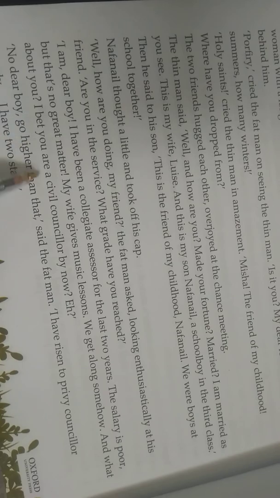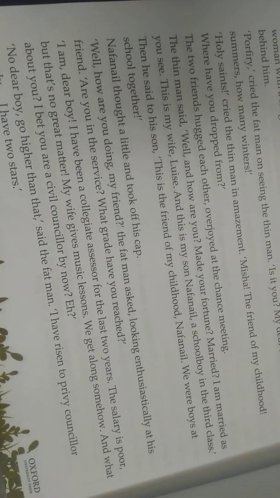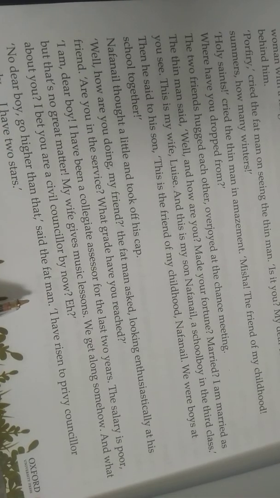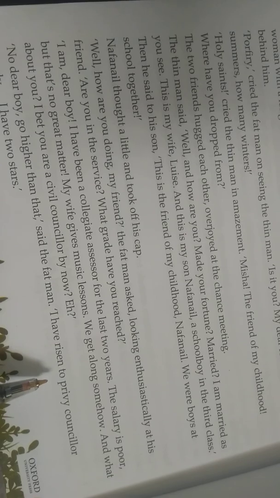"I bet you are a civil counselor by now, eh?" "No, dear boy, go higher than that," said the fat man. "I have risen to private counselor. Already, I have 2 stars." The fat man is describing now that he has 2 stars.